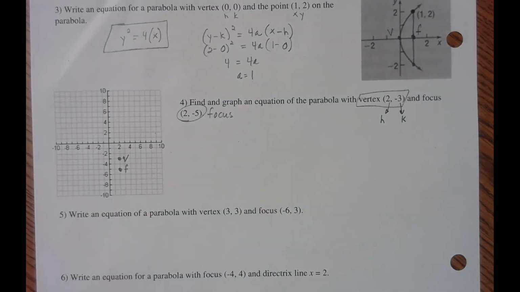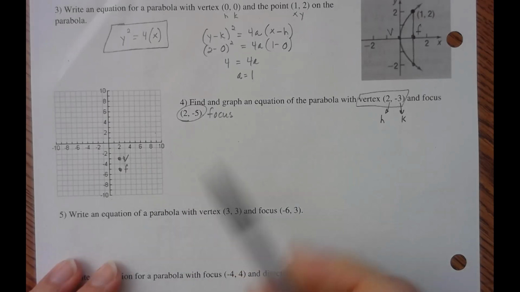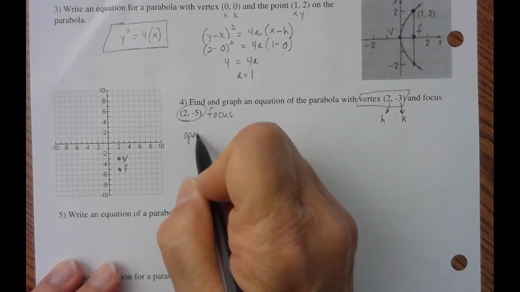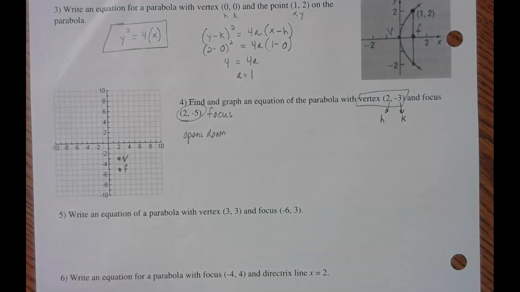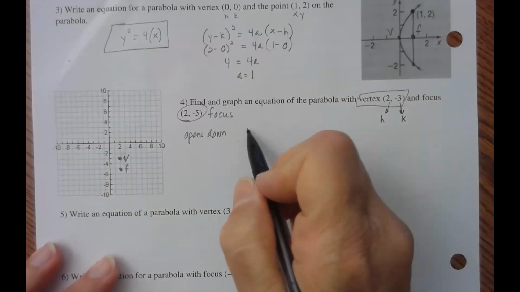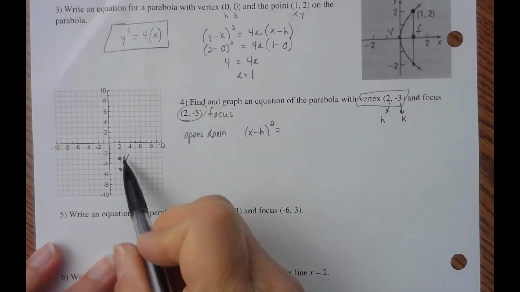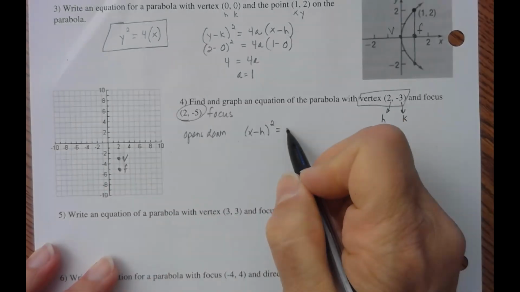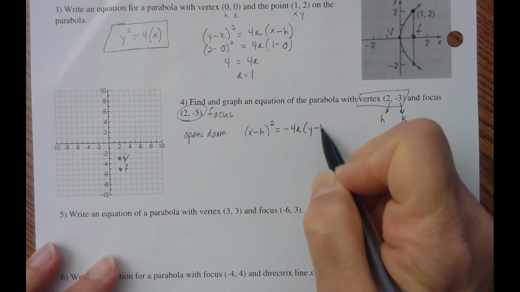And now you can tell which direction the parabola is going. It's going to open down. See if you can remember what form of equation that parabola will have without looking back at the front. It's okay to flip back once you make your attempt, see if you can remember. Opening down starts with x minus h squared. Because it opens down, it's going to have a negative 4a, and then y minus k.